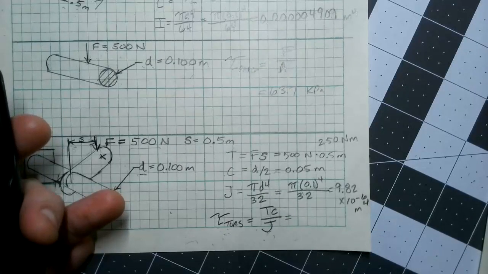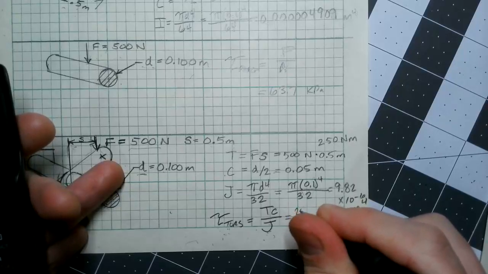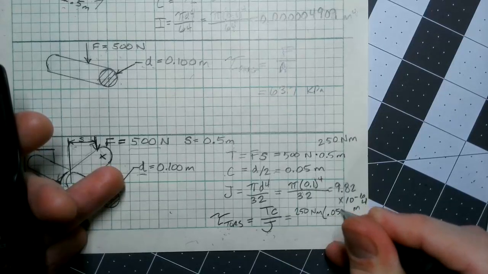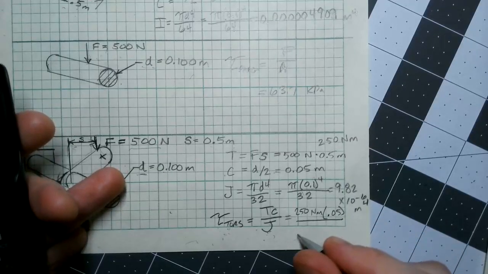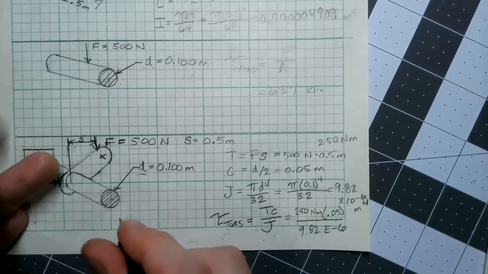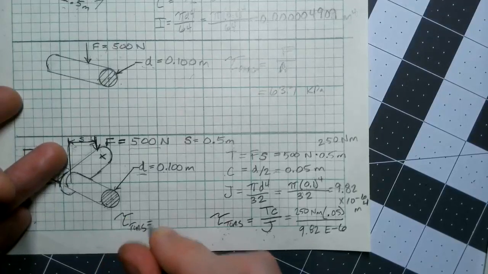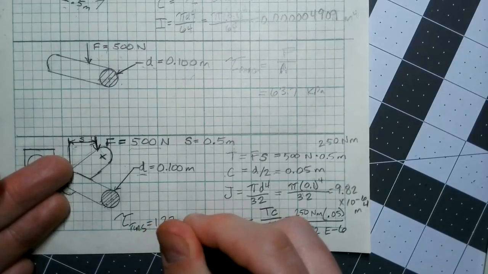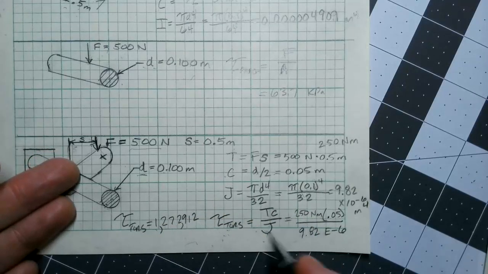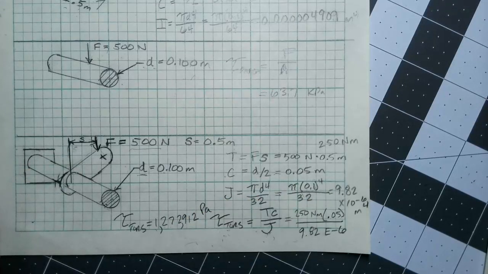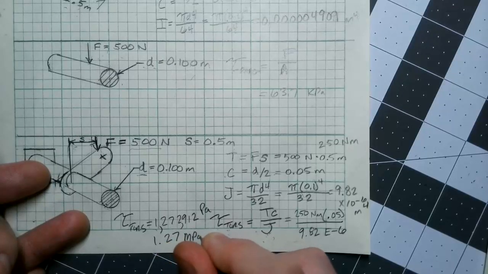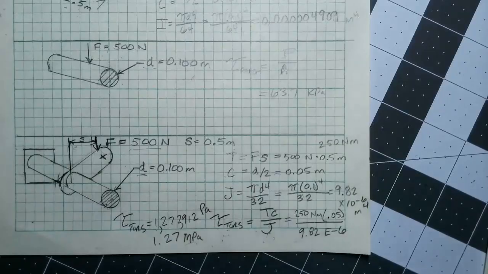And finally, we can now find the torsional shear stress. So we have that torque of 250 Newton meters times the c value of 0.05 meters, all divided by that 9.82 e to the minus 6. So finally, our tau torsional equals 1,272,912, and that's going to be pascals. We can, of course, divide that by 10 to the 6th to give you 1.27 megapascals. That is our torsional shear stress.